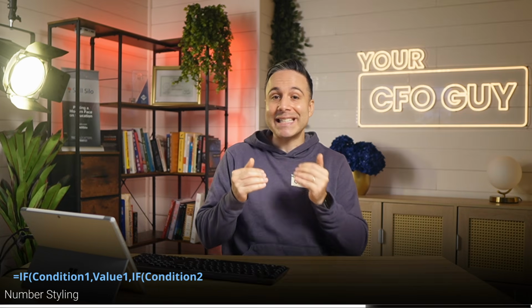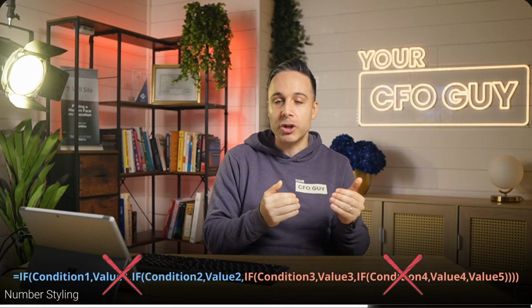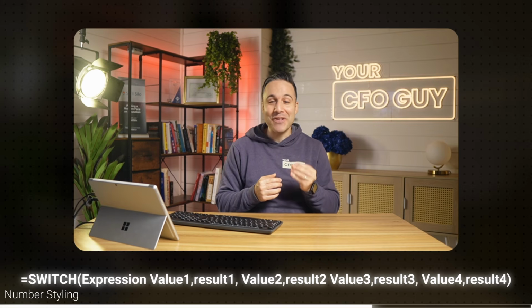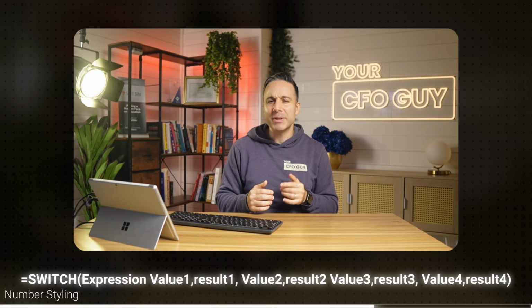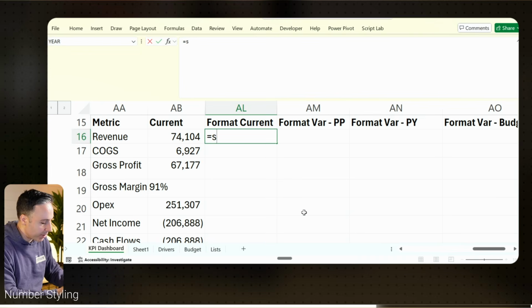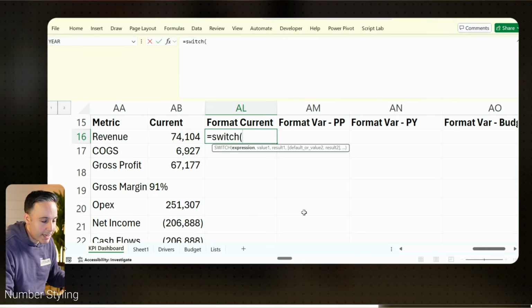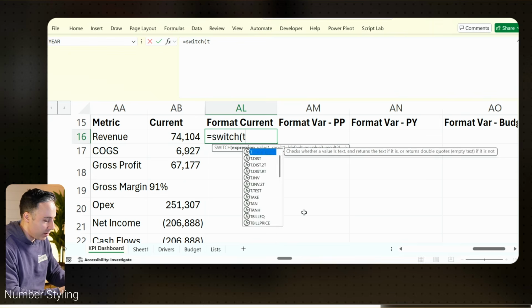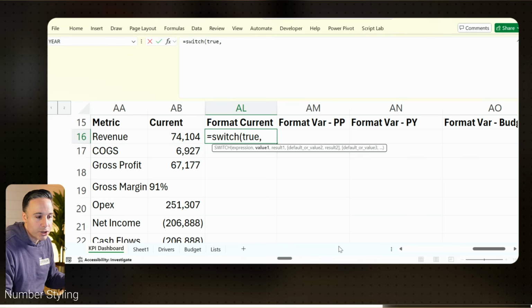So instead of stacking a nested if function, switch makes it really clean. Point to a condition and then define the values for each scenario. Let's see what that looks like in action. All right, so the first thing I'm going to write is equals switch. And now I'm being asked for my expression. And that is really whenever the condition is true.